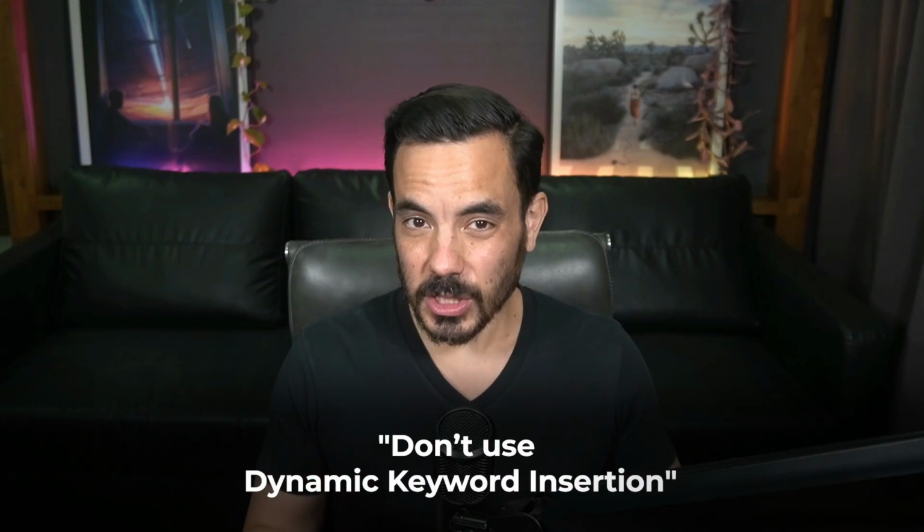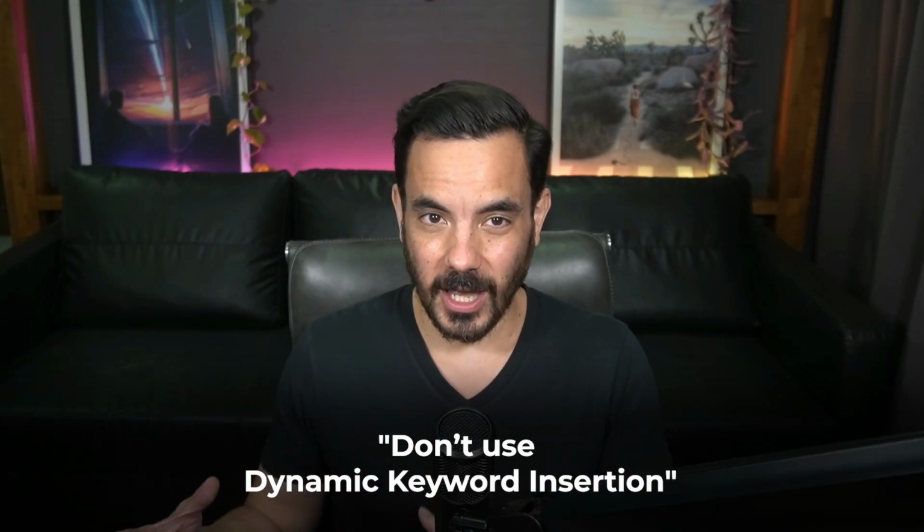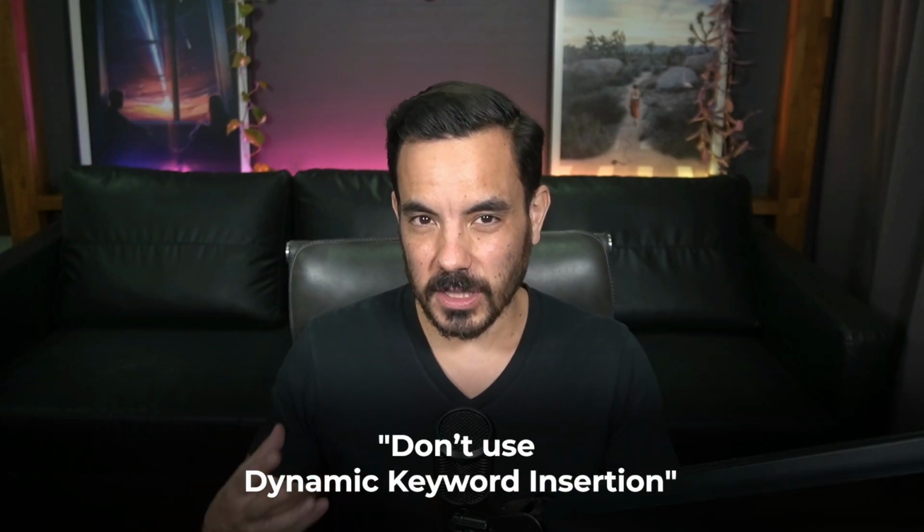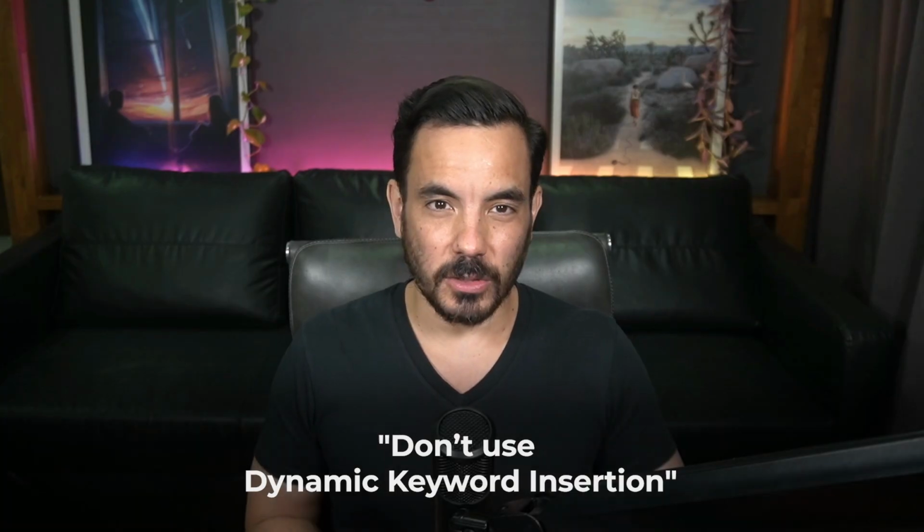Make sure not to use dynamic keyword insertion in your ads, because unless your ad groups are set up in a very strict and organized way, dynamic keyword insertion can make your ads show up in strange ways that actually hurt your performance. It's much better to just add your keywords manually into your copy if you need to. That way you keep control and your ad will always read the way you want it to.